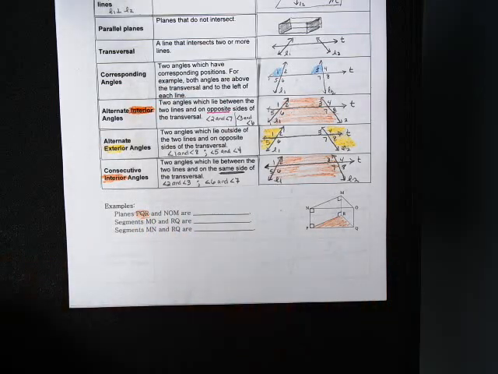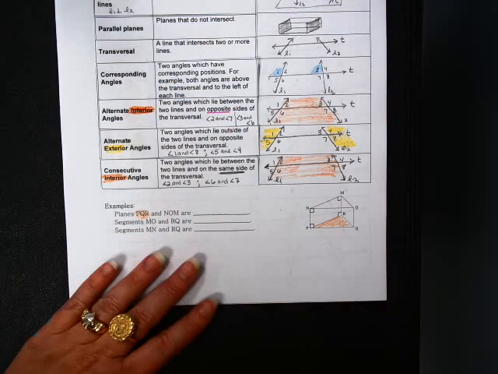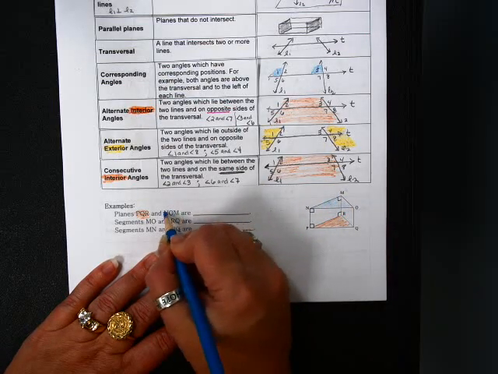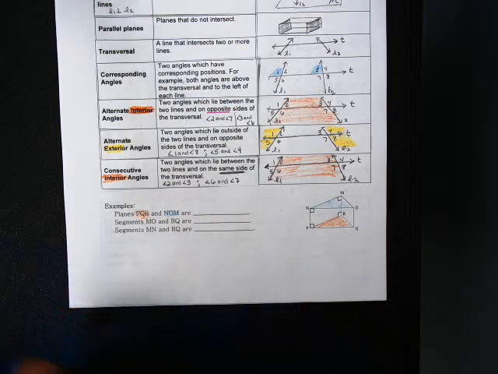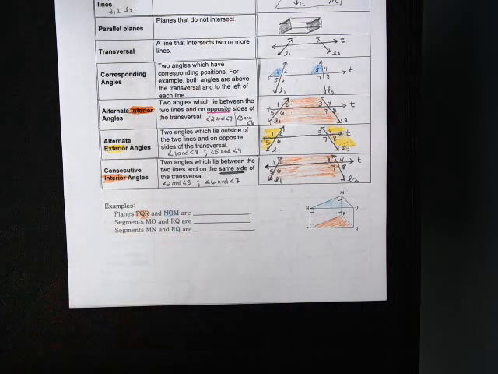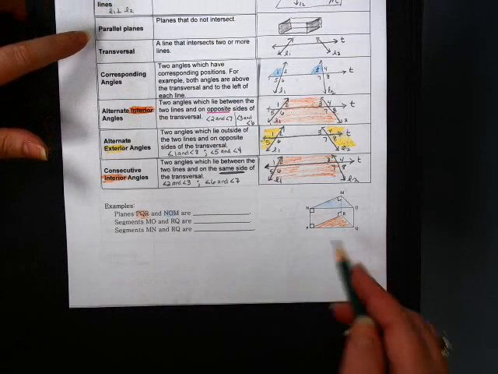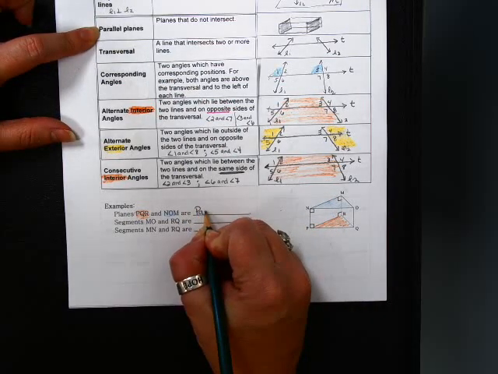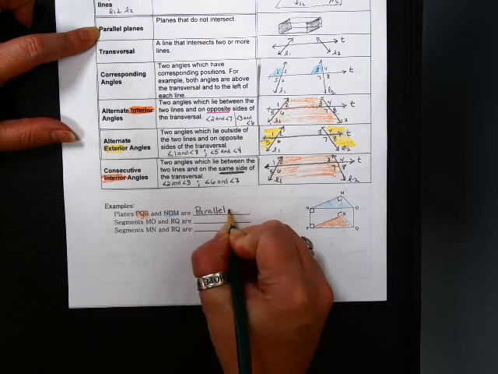And NOM is the top plane. That's this one up here. Alright, so which vocab word could we use to represent the orange and the blue planes? Well, those are going to be not intersecting, so those are going to be parallel planes.